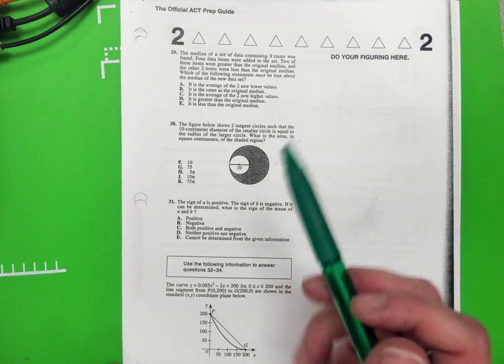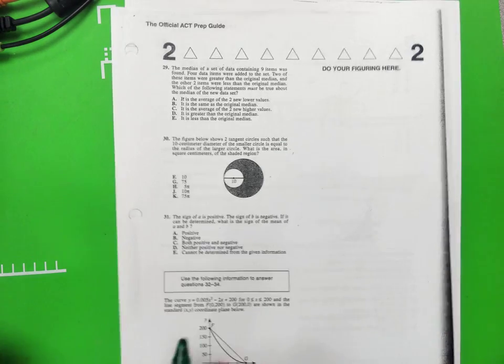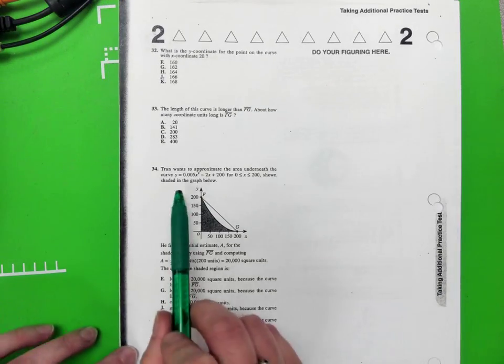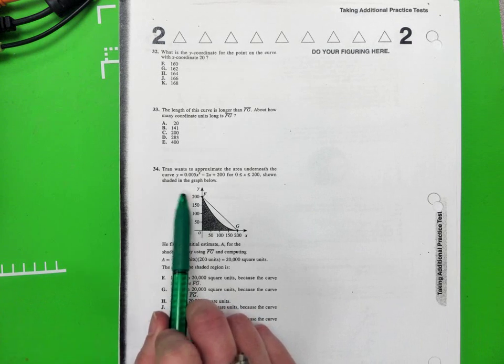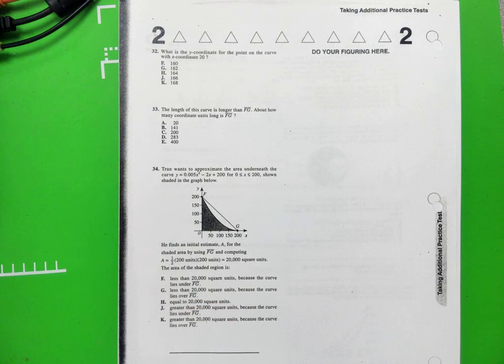Alright guys, here we go. So you're going to be doing 31 through 34 on your ACT packet, okay? So if you need to, pause this real quick so that everybody can get their ACT packet out.